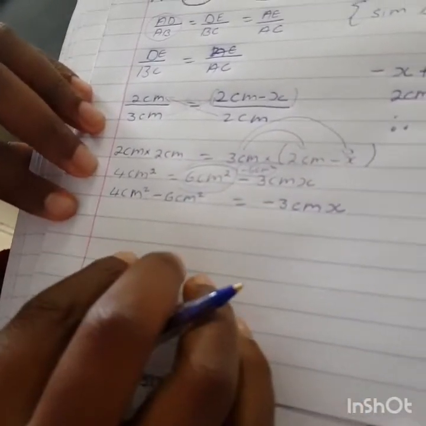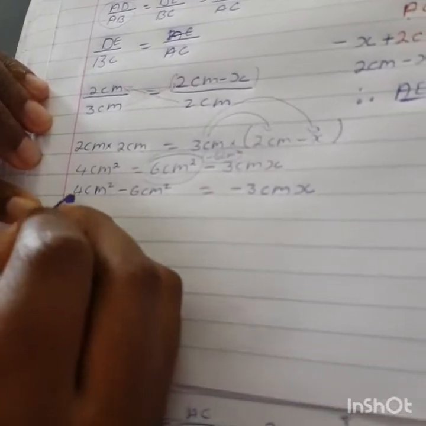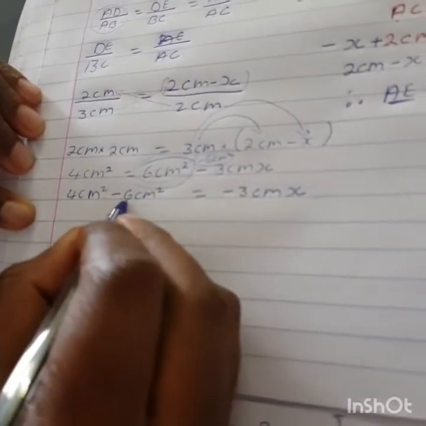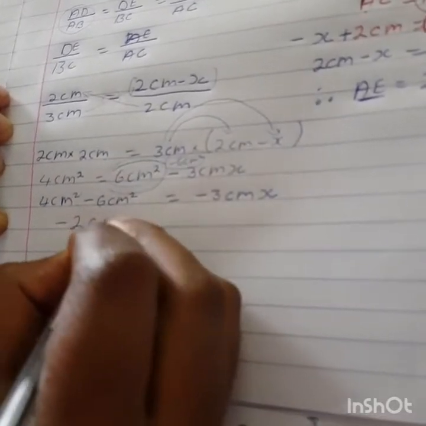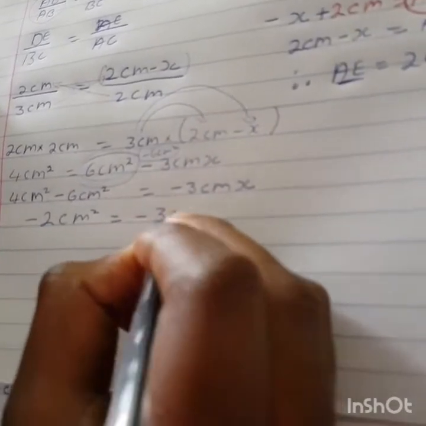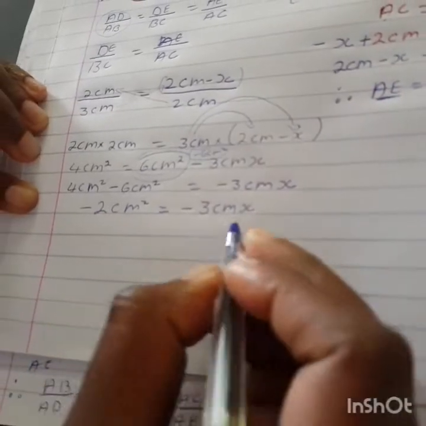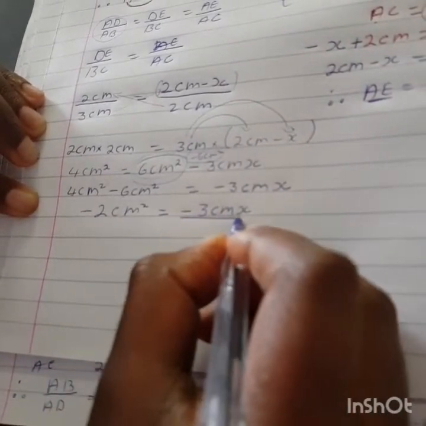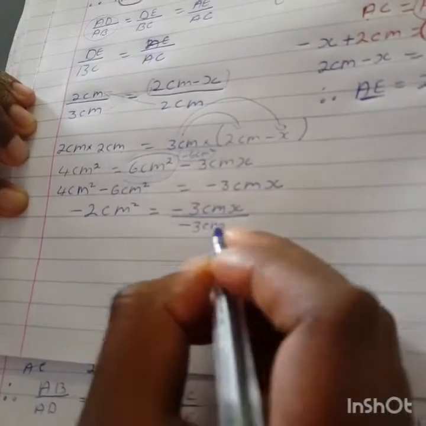If you don't know additive inverse, guys, make sure that you go and you practice it. Okay, and then I've got 4 minus 6 is minus 2 centimeters squared, which is equals to minus 3 centimeters X. Now I want the value of X. What am I going to do? Multiplicative inverse. Divide both sides by negative 3 centimeters.